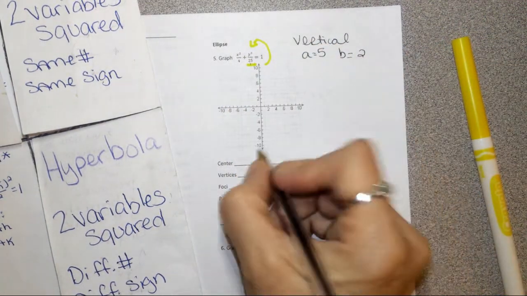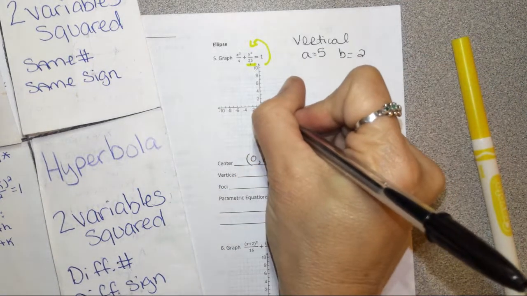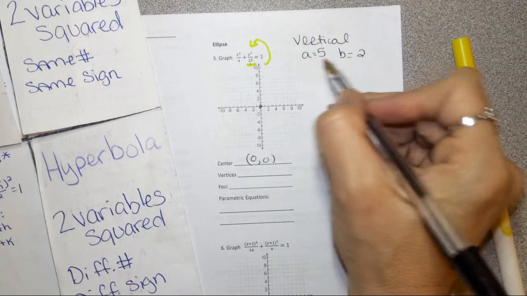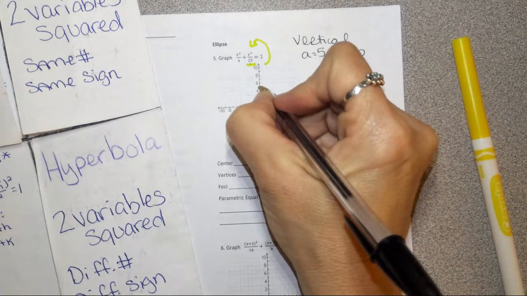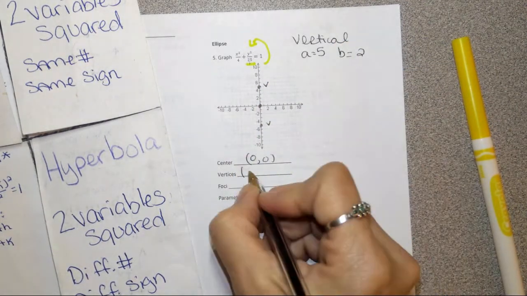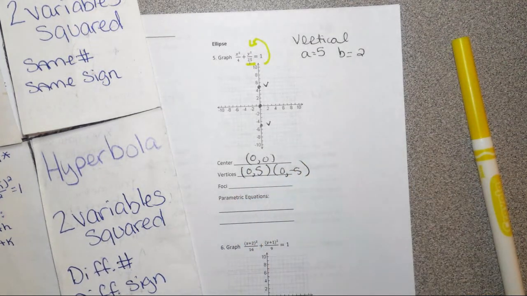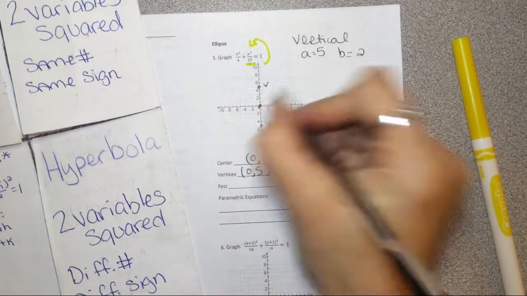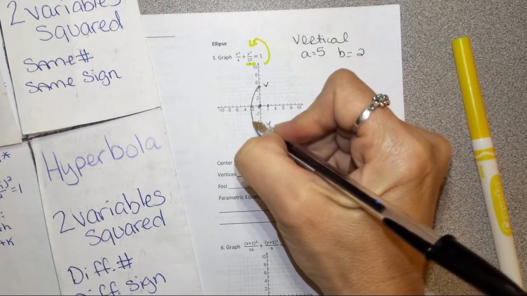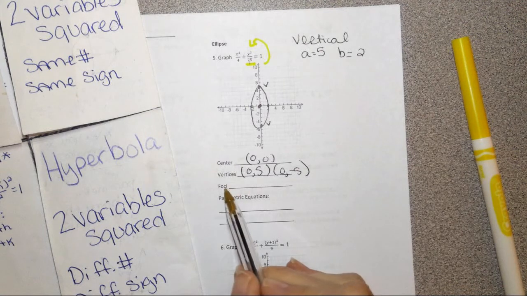There are no parentheses, so my center is at 0, 0. So I'm going to go graph the center at 0, 0. Because it's vertical, I'm going to go the A distance up and down. So I'm going to go up 5, that's a vertex. I'm going to go down 5, that's a vertex. So my vertices are 0, 5, and 0, negative 5. To graph the rest of the ellipse from the center, I'm going to go left and right 2. Those are my co-vertices. I'm going to go connect my points. There's my ellipse.